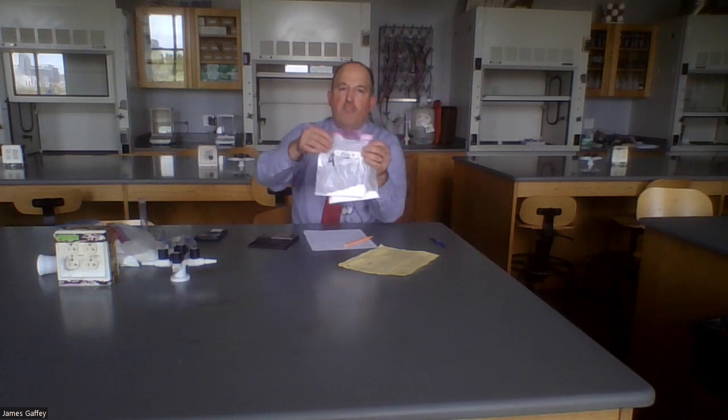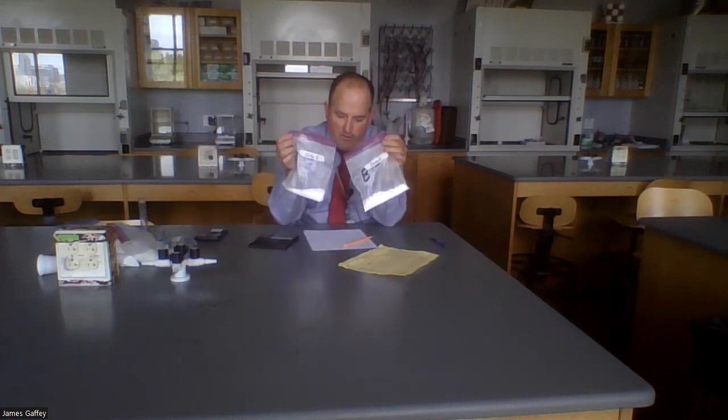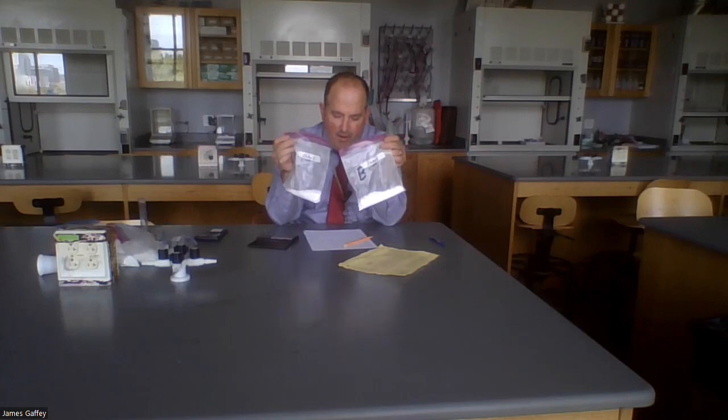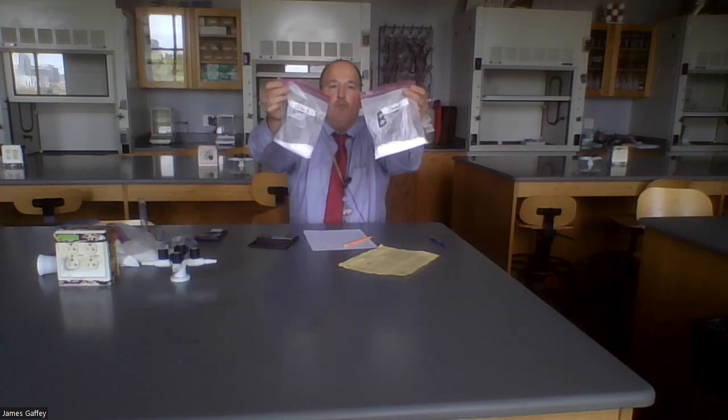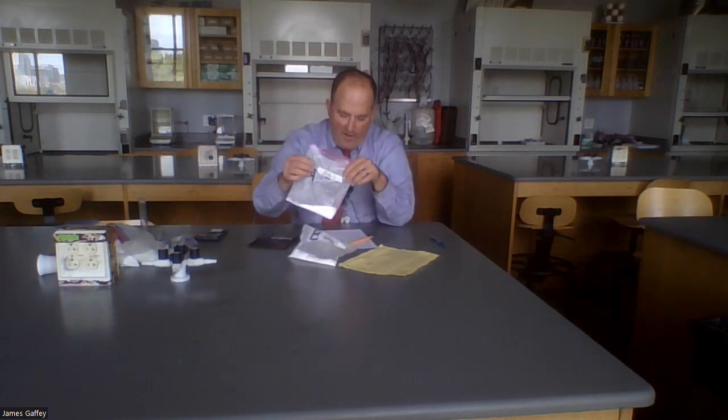Last station, station 6. Again, we have bags of white powder. Here are 2 samples of sodium bicarbonate, NaHCO3, also known as baking soda. Okay, so this is just household baking soda. We're not telling you which one is a mole and which one is not a mole. We're going to figure that out. First, let's get some masses, and then we've got to do a little bit of board work to figure out the molar mass of sodium bicarbonate.